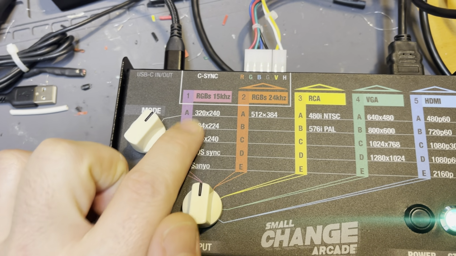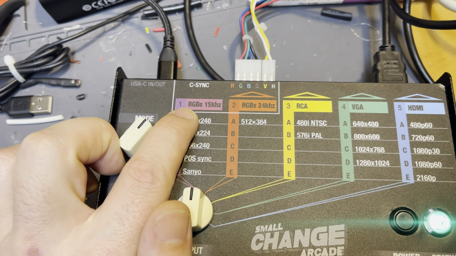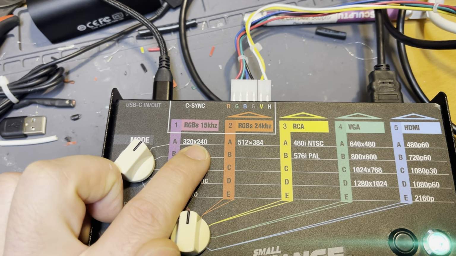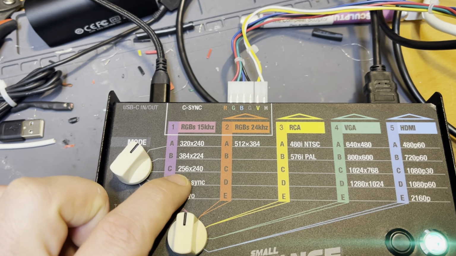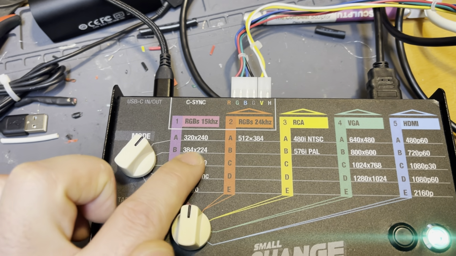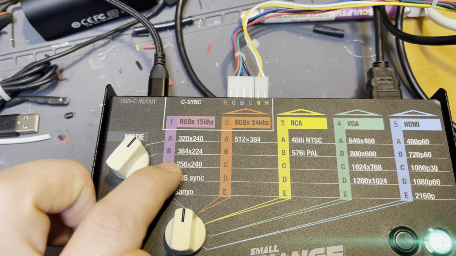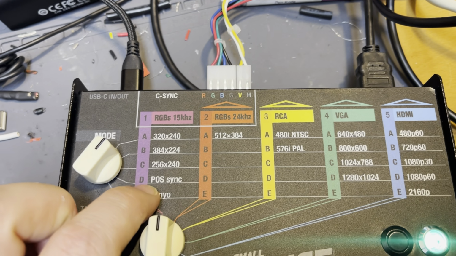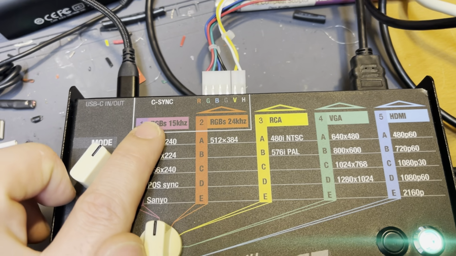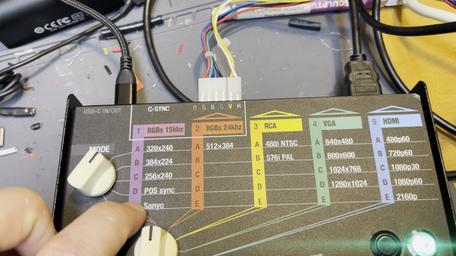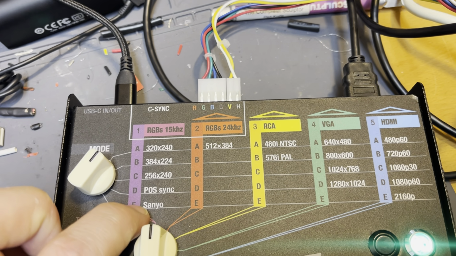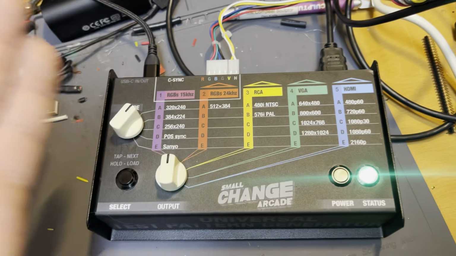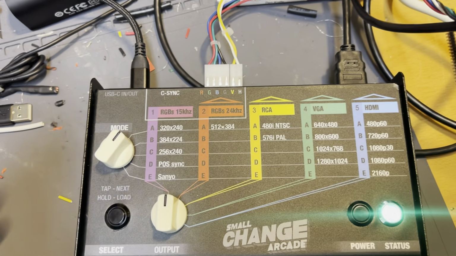Over on the standard definition RGB settings, I have some different settings. I normally use 240p, but I also have some other common ones for different arcade and video game systems of the time to kind of replicate those. Then I also have a positive sync option, which is just 240p but with positive instead of negative sync. And then I have a Sanyo setting, which inverts all the colors for Sanyo monitors that have inverted colors. So I just want to make sure I have shown you those.